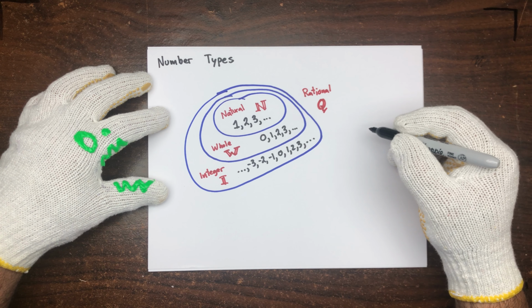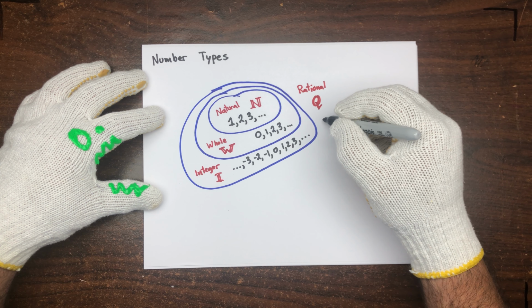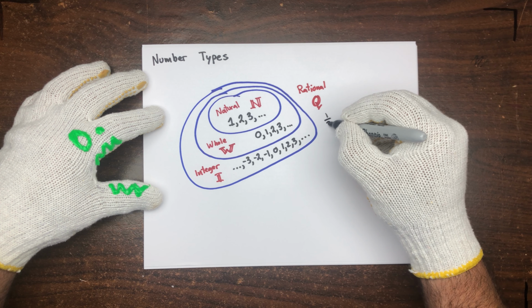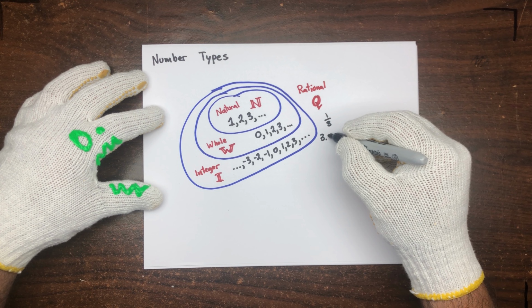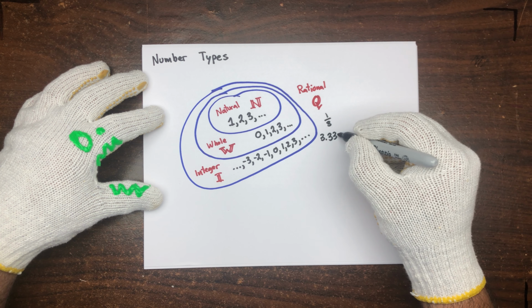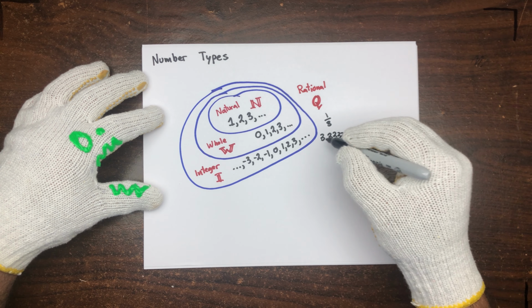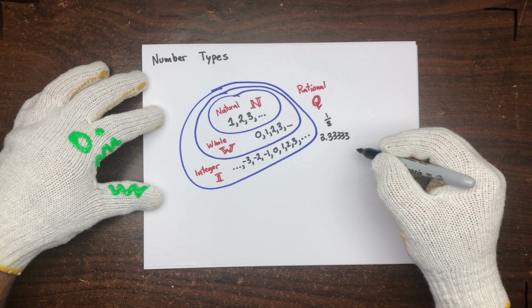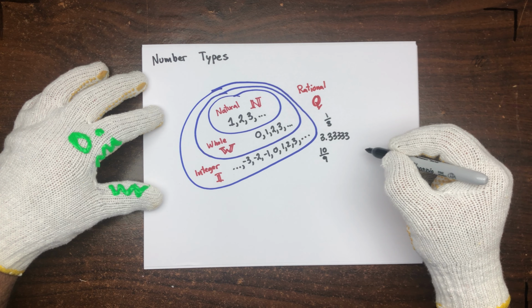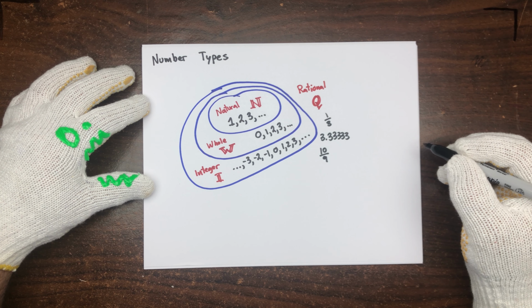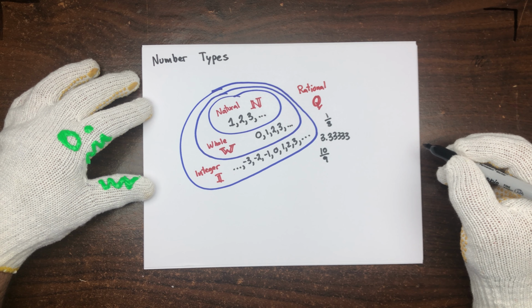So a rational number is anything that can be described as a fraction. Okay, that is the definition of a rational number. So even something that repeats forever, that can be represented as a fraction, is a rational number.